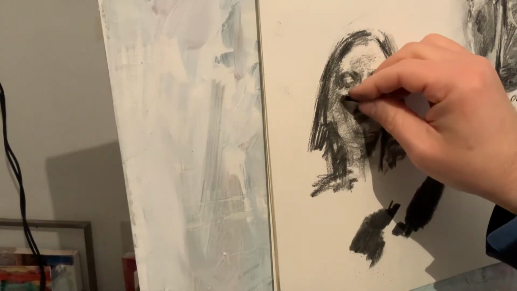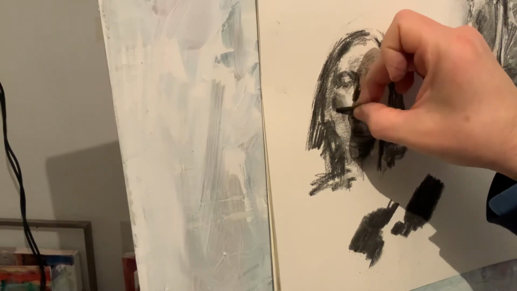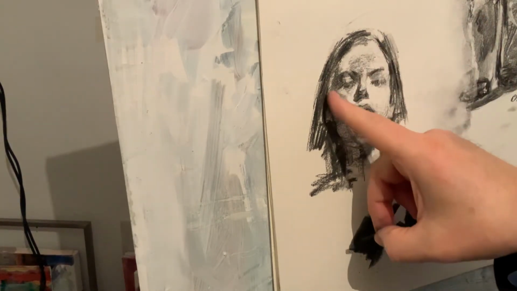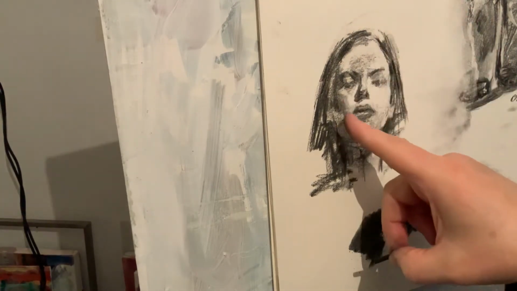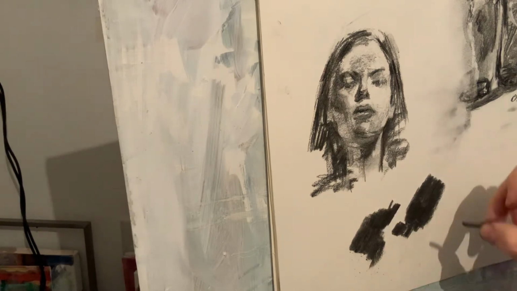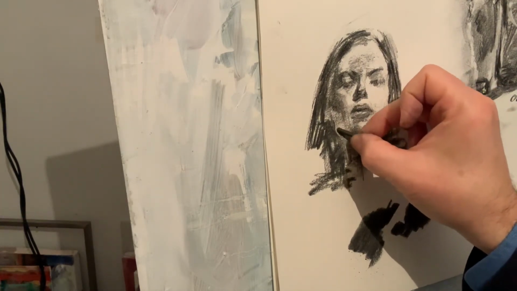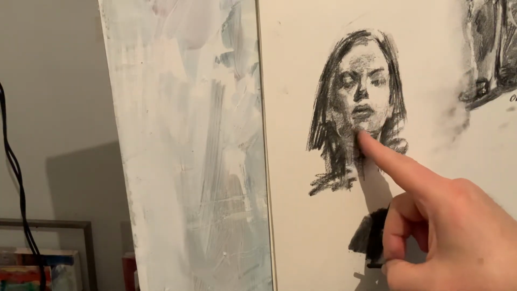And then cheekbone. Although it's a little bit darker than that. Cheekbone dark. Darks here. There we are.